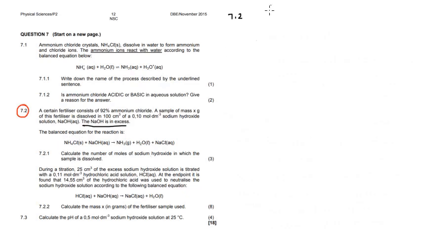Now here's the reaction that occurs. In that fertilizer you have some ammonium chloride, which we already know has this formula.